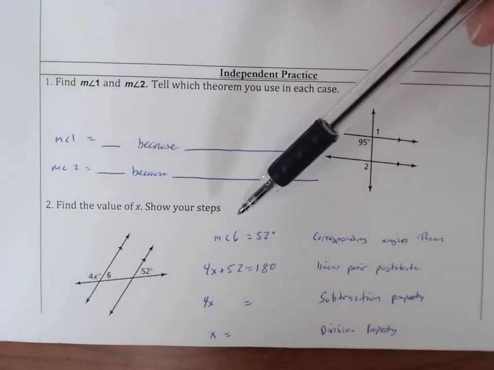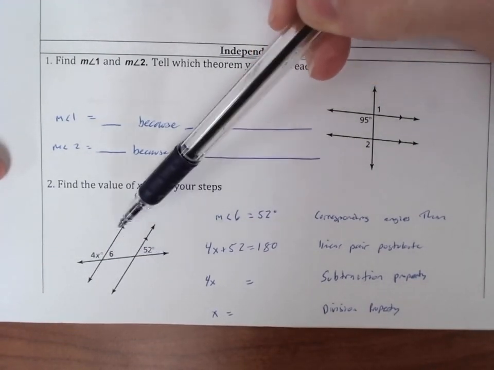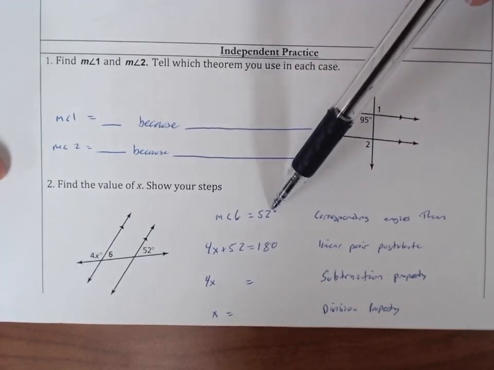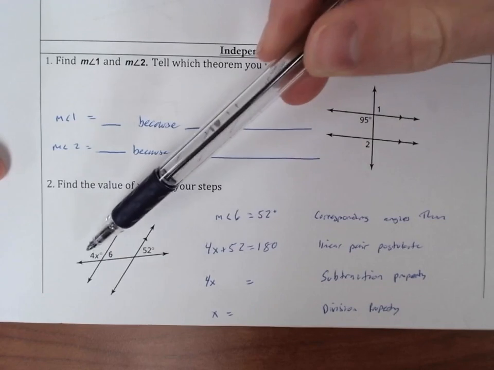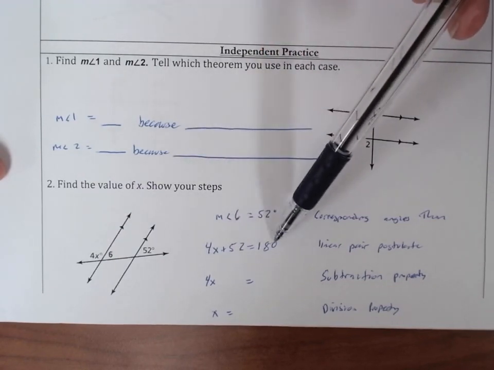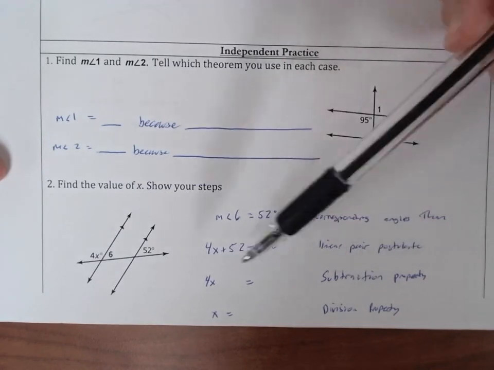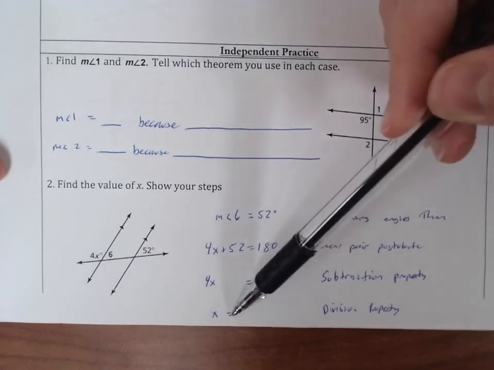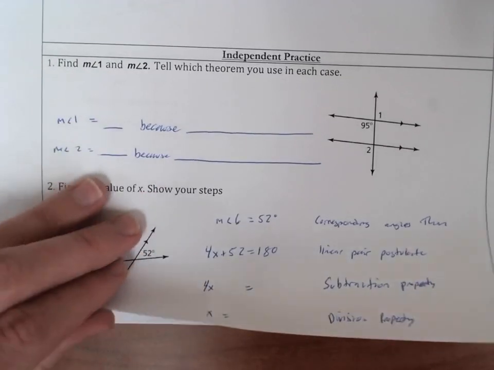On number 2, I tried to help you out a little bit more. We know because corresponding angles are congruent when we have parallel lines that the measure of angle 6 must be 52. So we can substitute in and say, okay, 4x plus 52 equals 180 because these two angles are a linear pair. And then we can subtract to get 4x by itself, divide to get x by itself, and you should be able to solve that from there.